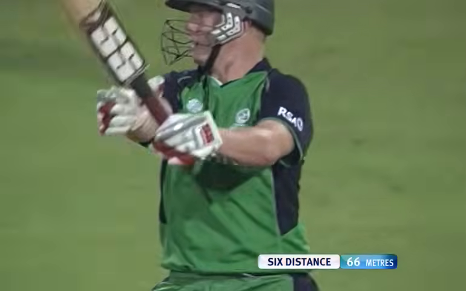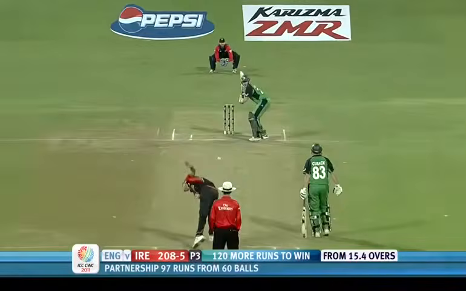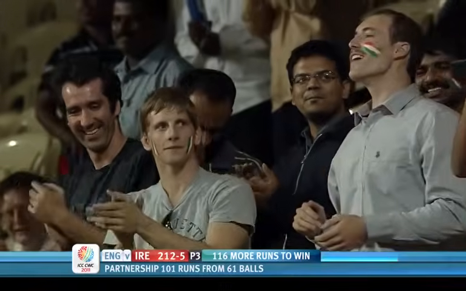And that's the stroke of the day. Look no further. Six over square cover from a rampant Kevin O'Brien. It's 205 for 5. Everything suddenly going Ireland's way. Very much making their own luck.